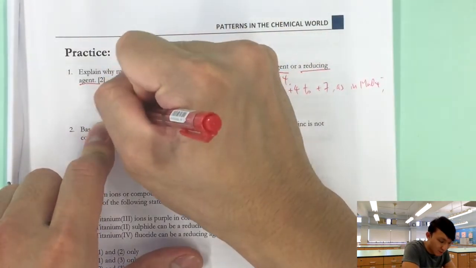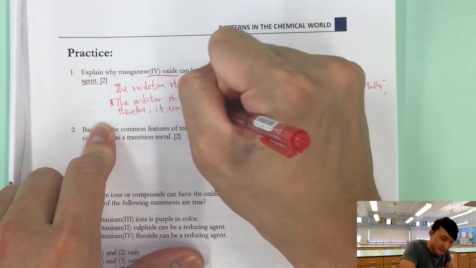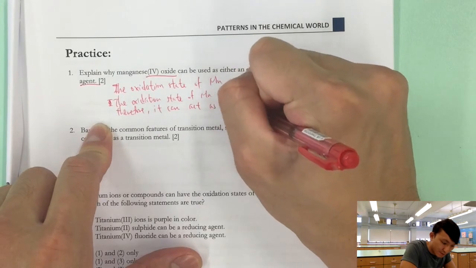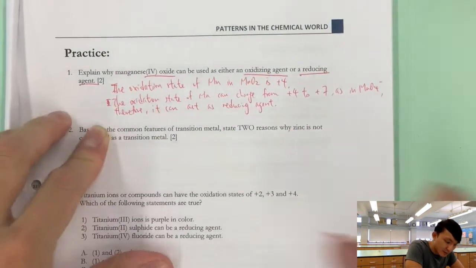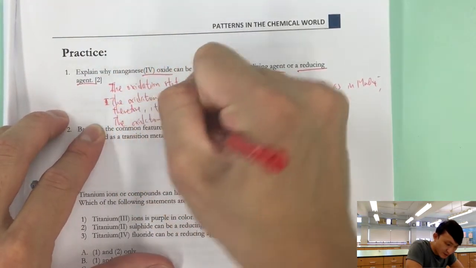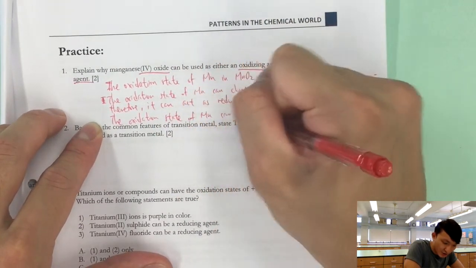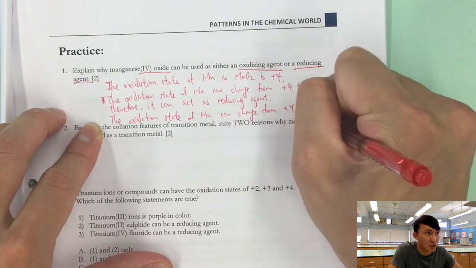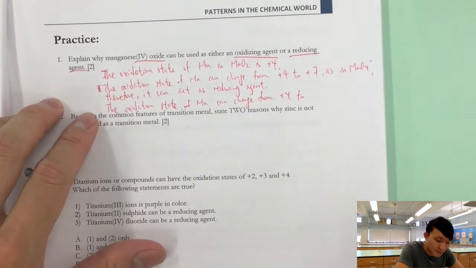Okay, therefore it can act as a reducing agent. On the other hand, we see that the oxidation state of Mn can change from positive 4 to, now this one you can choose positive 2 or even positive 3 because those are possible oxidation states.